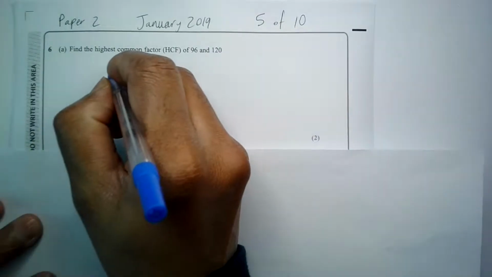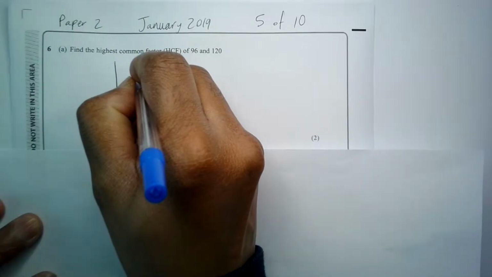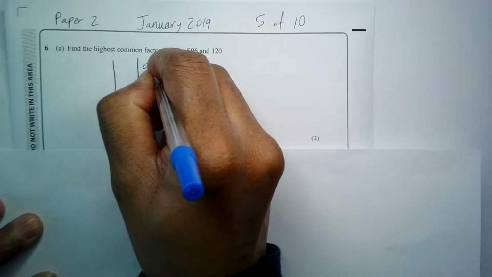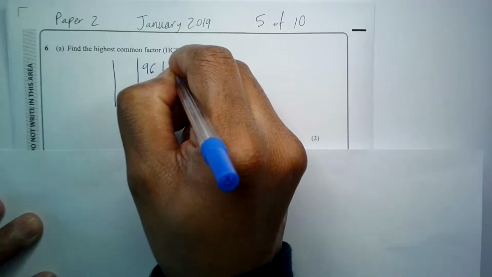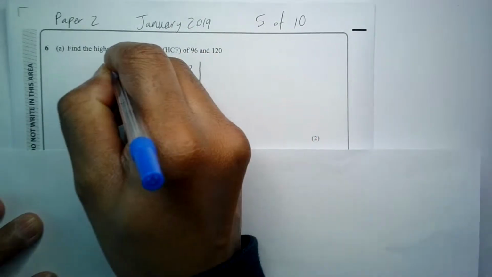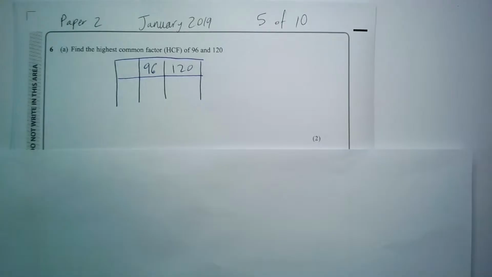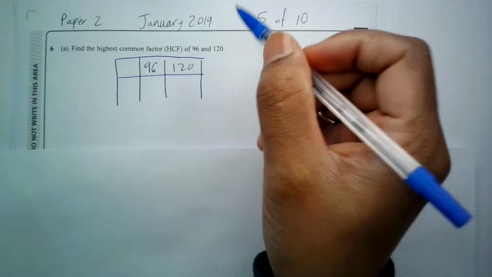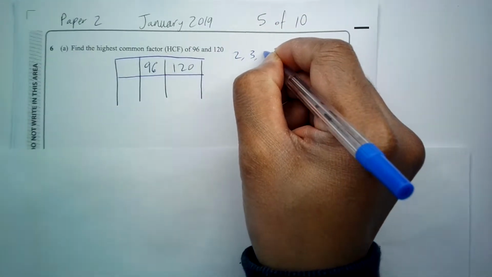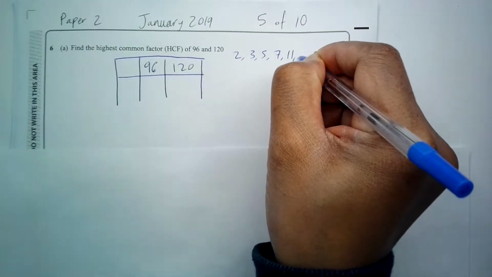So I'm going to draw my table again. I'm going to have my blank column. I'm going to have 96 and I'm going to have 120. Okay, and now I look for my numbers. What number do I have? They're both even numbers, so remember I need to think of my primes. So I've got my primes in the back of my mind. I'm just going to write them down.